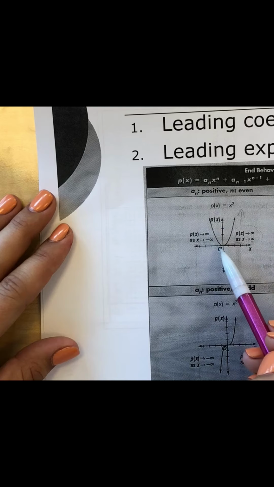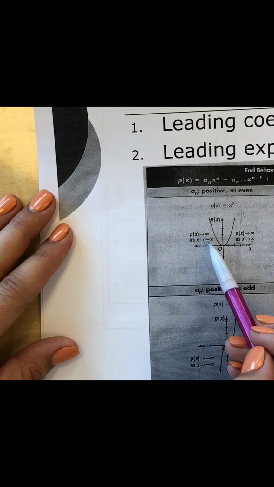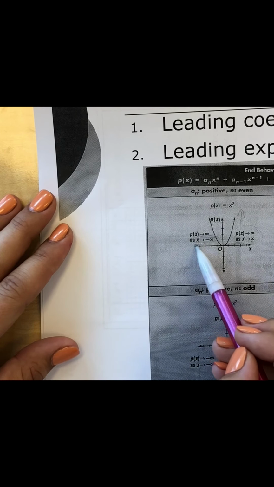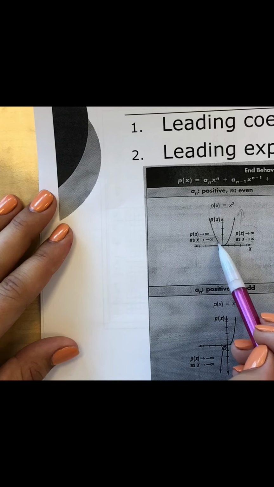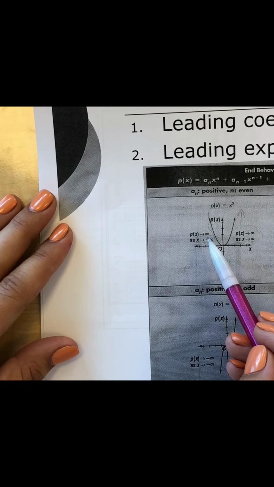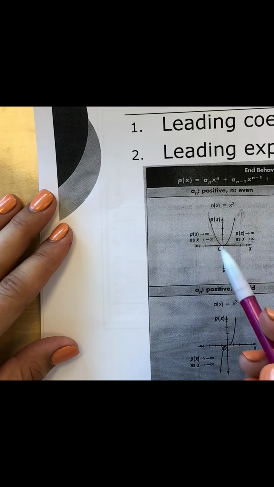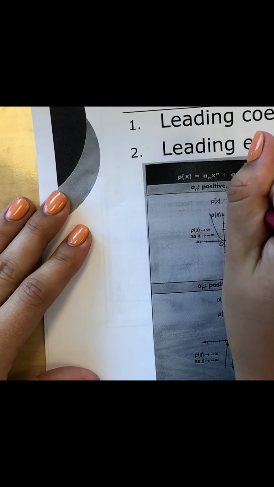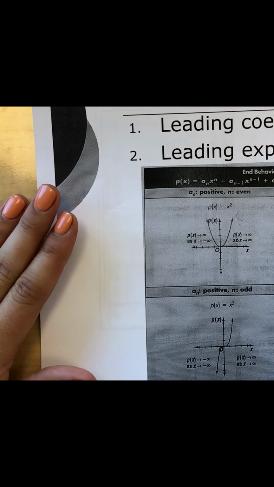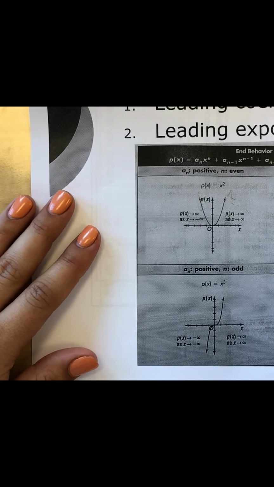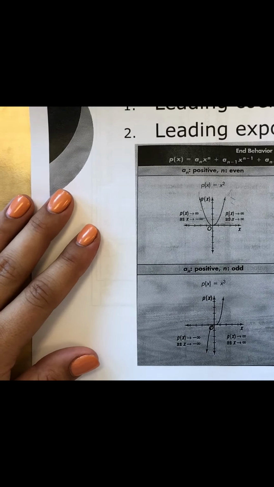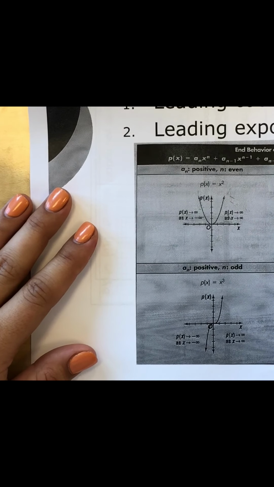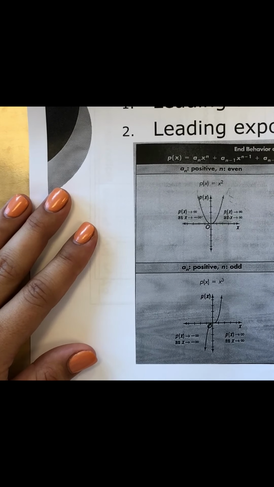Let's look at this one. As x, it's the same function, but as x is approaching negative infinity, so I'm going left, my y is going up without bound, so towards positive infinity. So just take a second and look at this. So here, if you have a negative in front of an even function, the right side is going down towards negative infinity and the left side going down towards negative infinity. So that's why I have p of x heading towards negative infinity on both end behaviors.